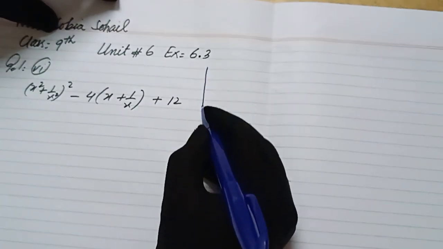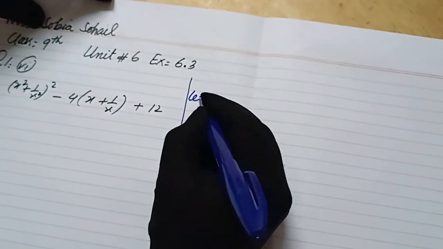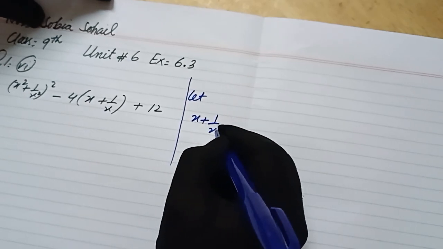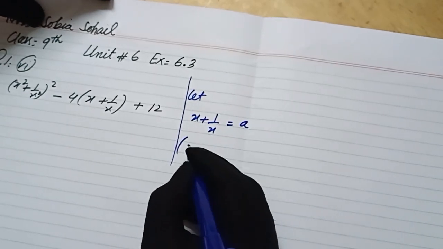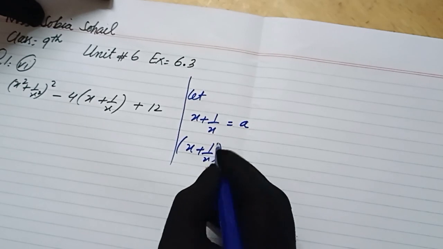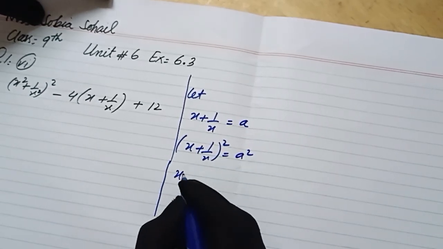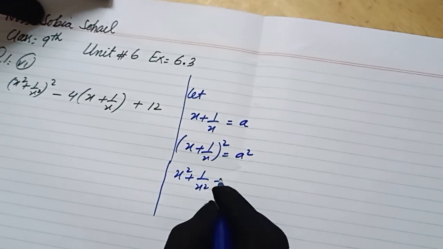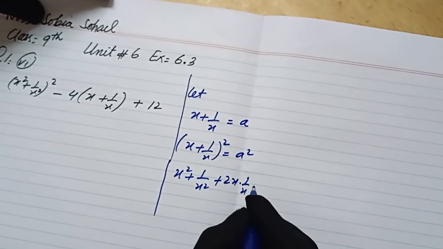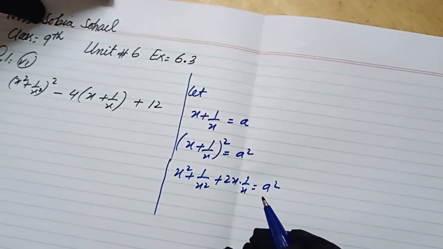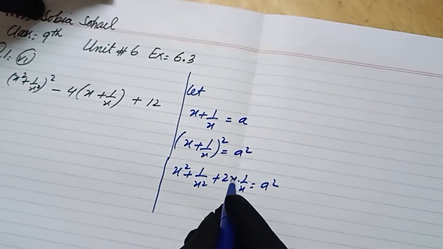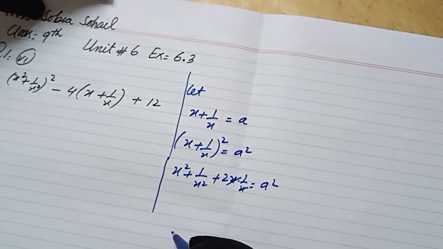I am writing over here: let us suppose x plus 1 over x as a. Squaring both sides, when we take the square of this, x squared plus 1 over x squared plus 2 times x into 1 over x, the formula we have taken, the product of first and second term. This is cancelled.